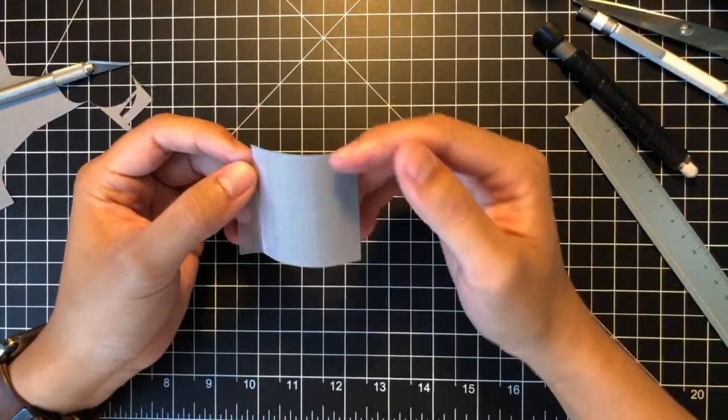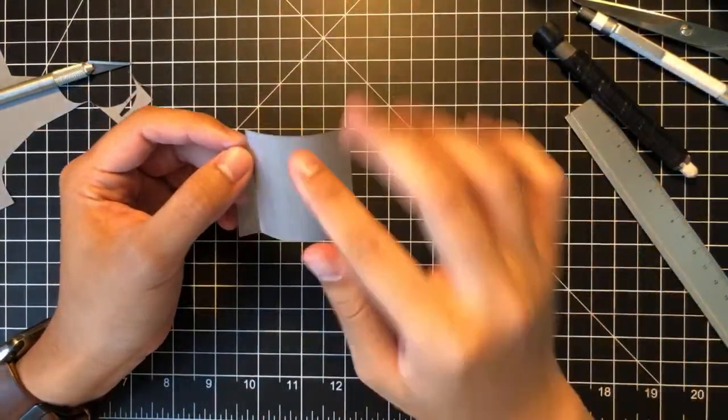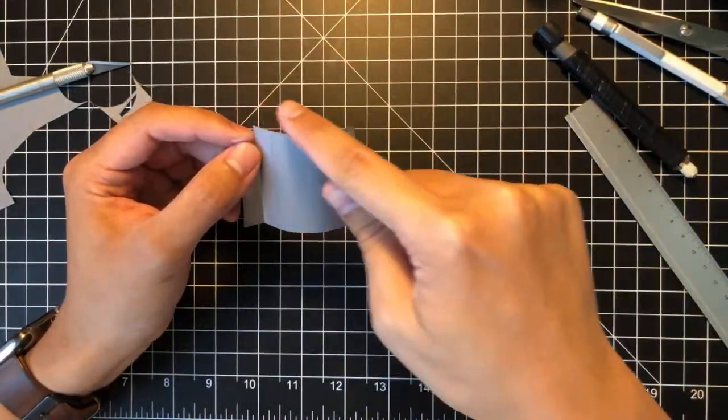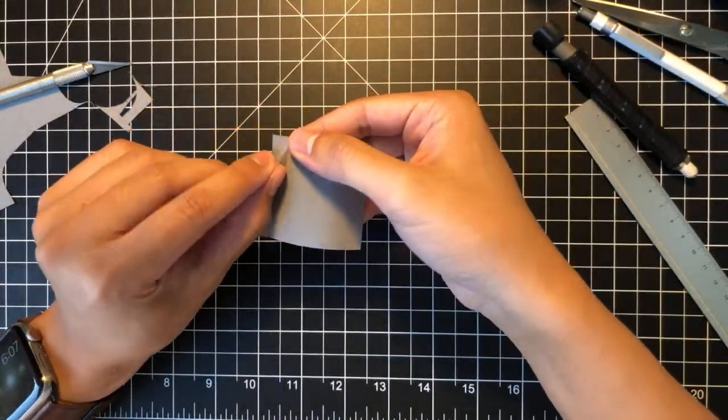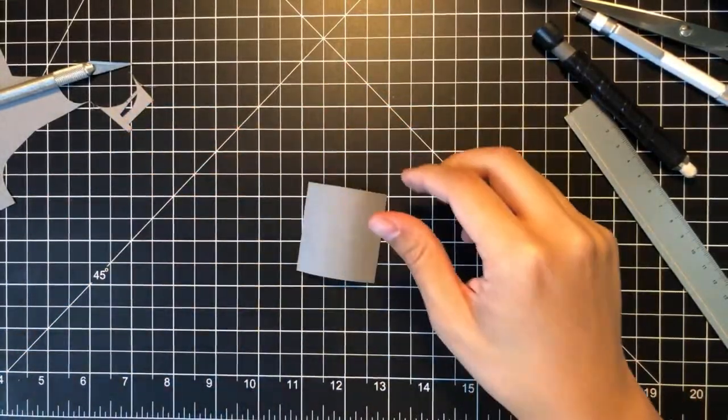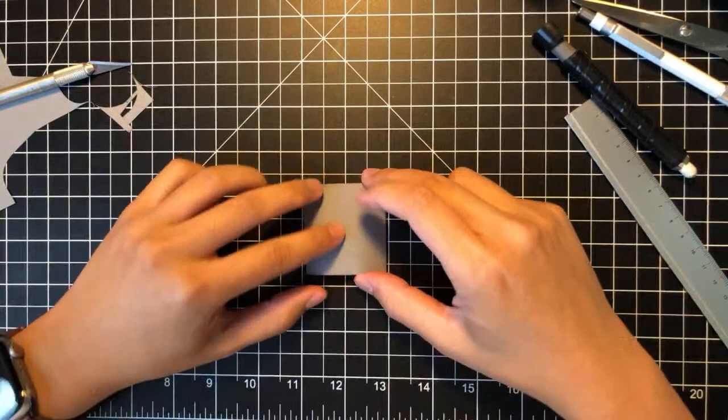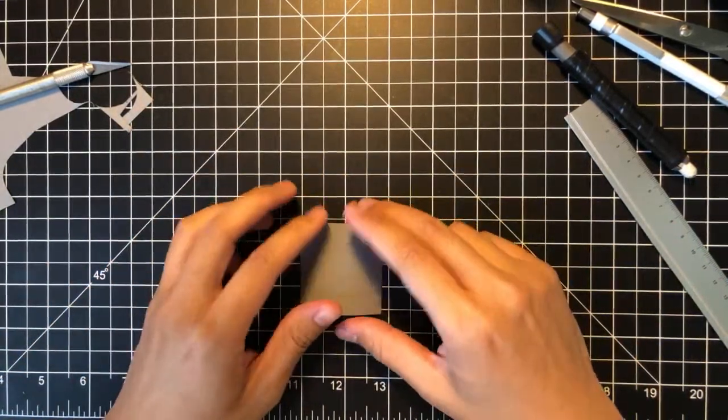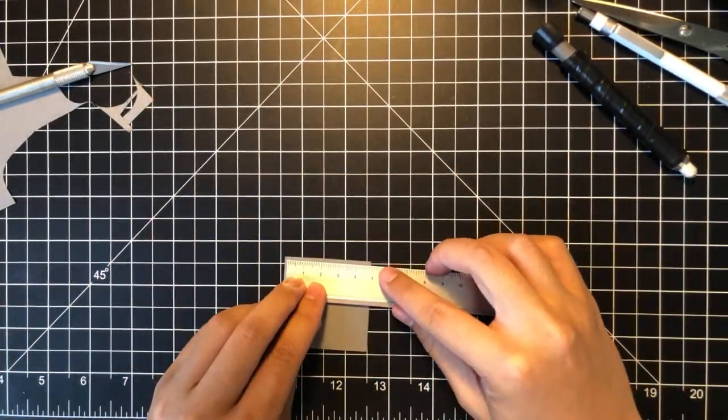We might be able to curve both sides in a little bit and give it a very slight V/U shape, which would make it look more like the intake itself.